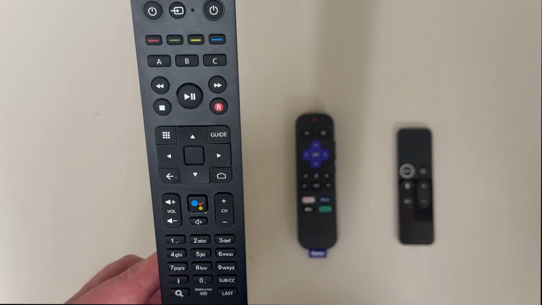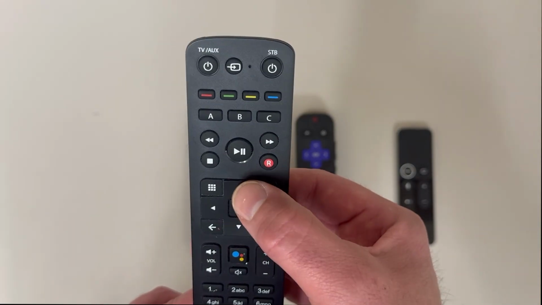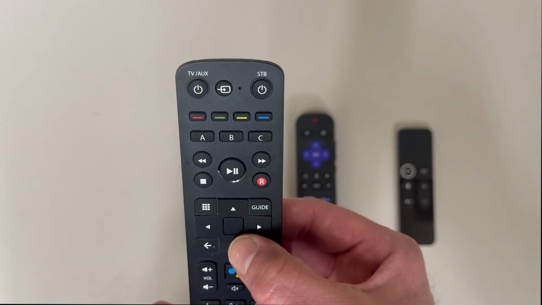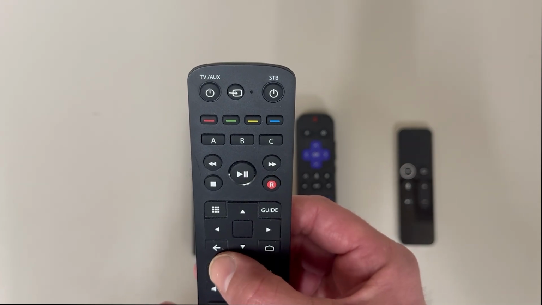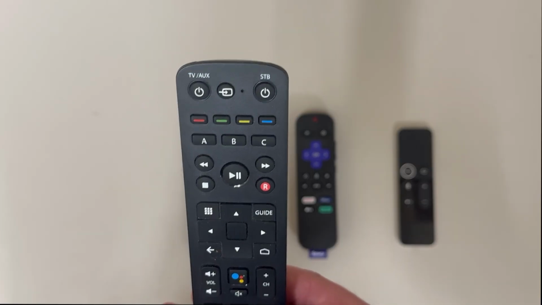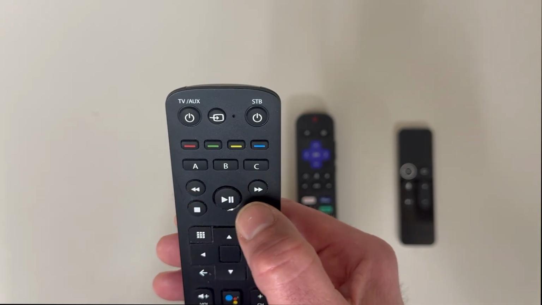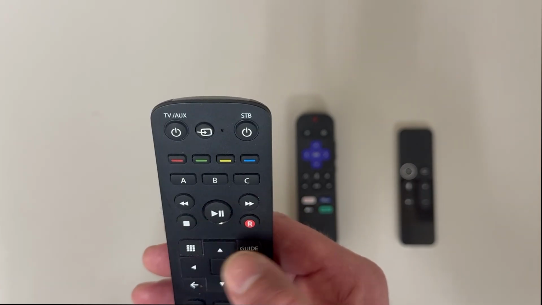So you can see on the Nova remote here, you have your up, your down, your left, your right to navigate, your select button in the middle, your back button on the left, and then you also have your navigation buttons: play, pause, rewind, fast forward, stop, and record.